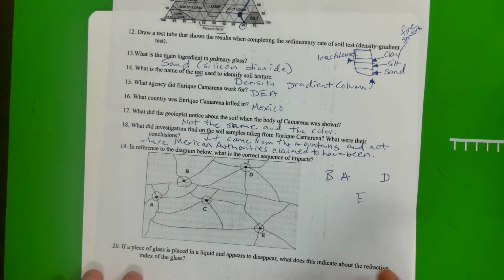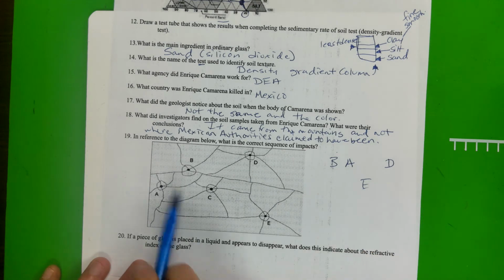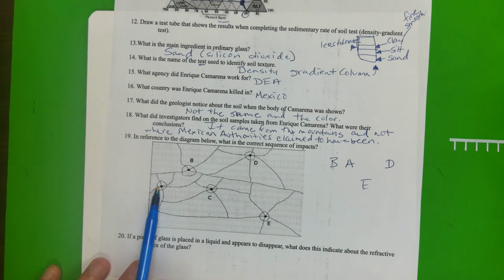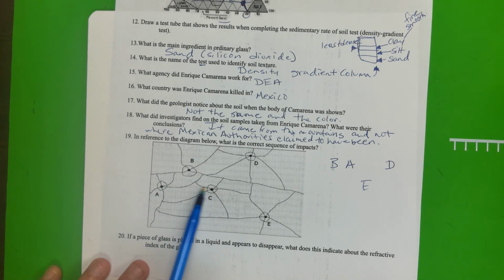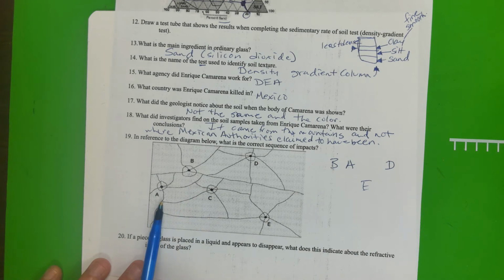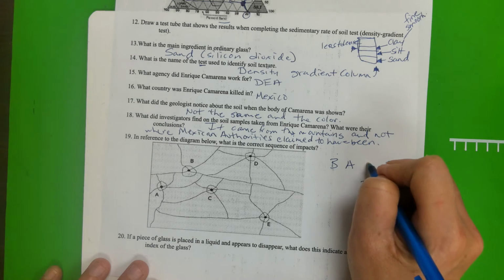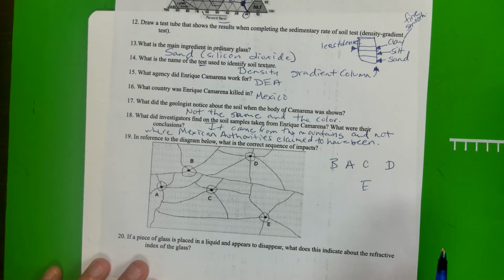Okay, so anyway, let's look at A now. A terminates here, but it continues on after C's radial. So C's radial terminates right when it gets to A's radials. So that means C occurred afterwards, somewhere between those two.